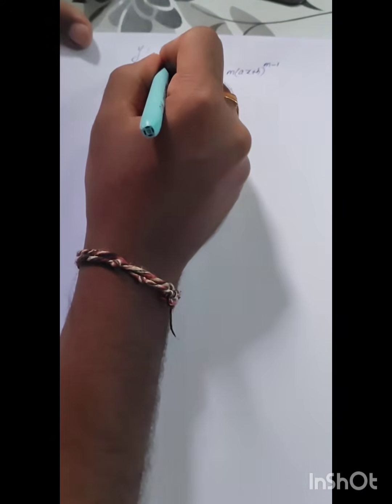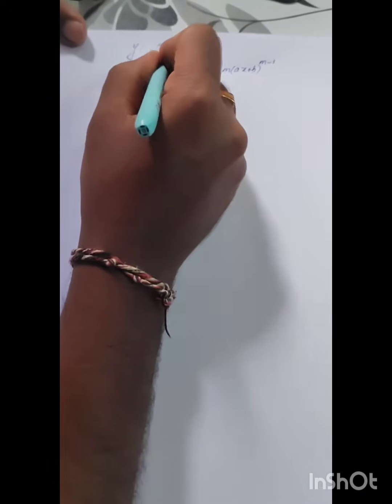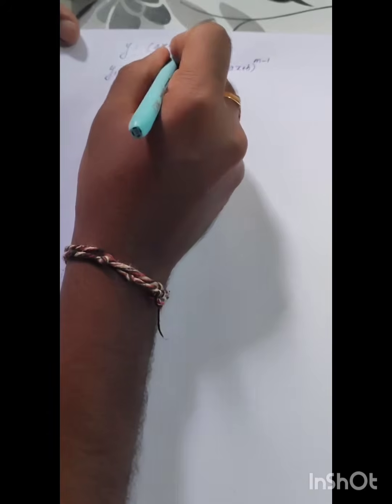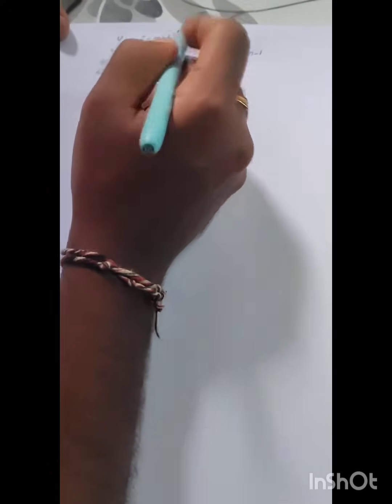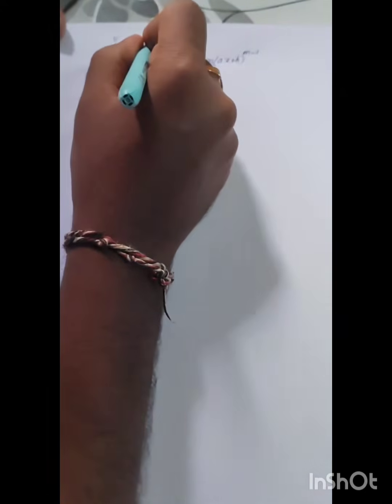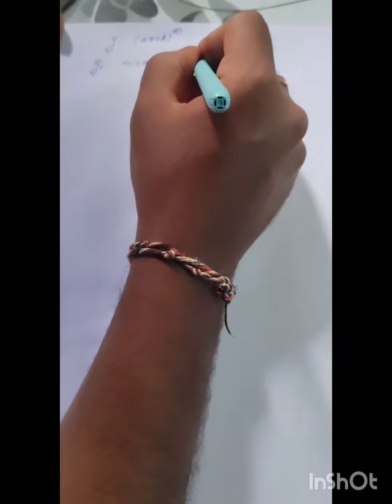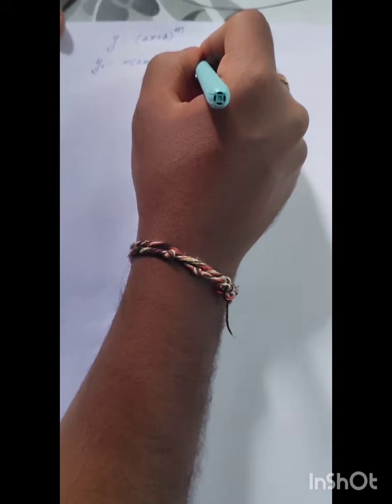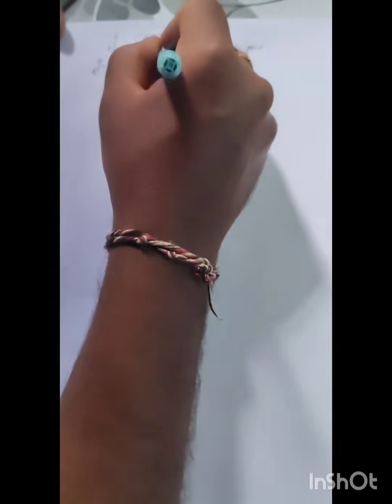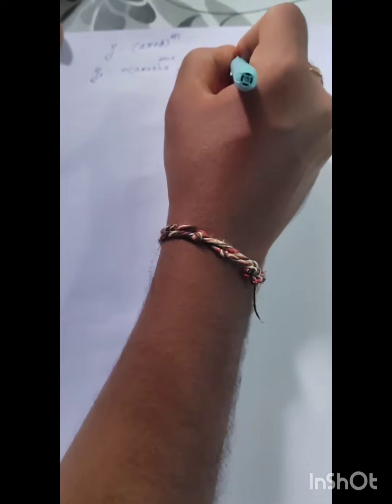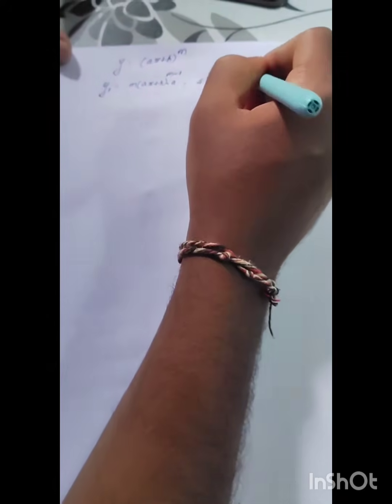Here we have to apply the chain rule. First we have applied the derivative rule for an exponential function, and the coefficient of x should be multiplied here. So the coefficient of x is a here, so we have to multiply it by a as well. That will become a into m into ax plus b raised to m minus 1. So that will be y1.